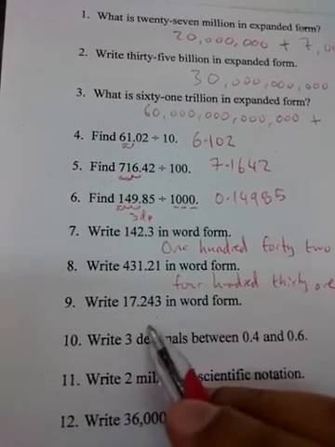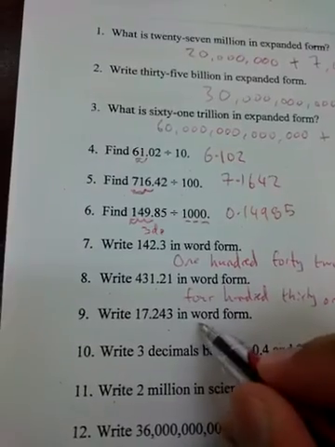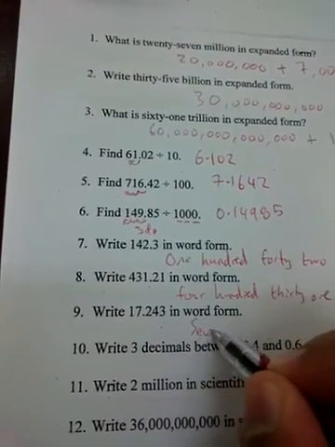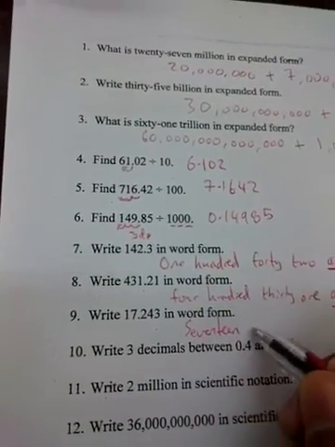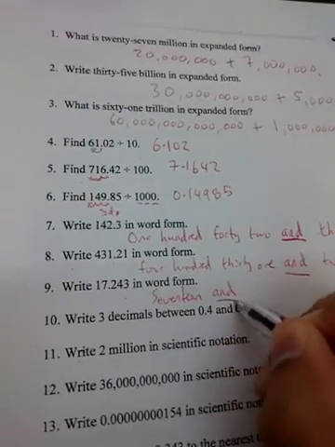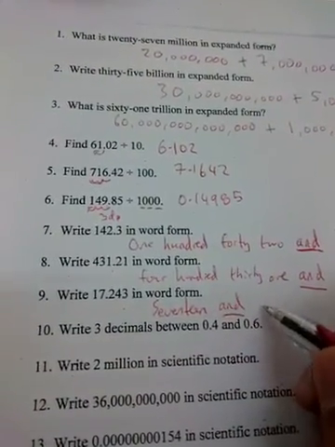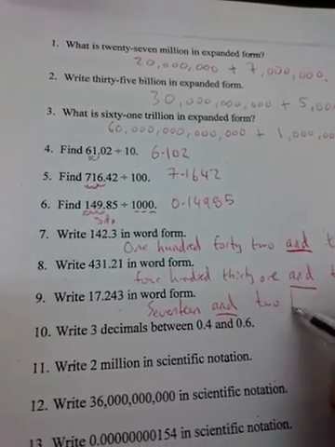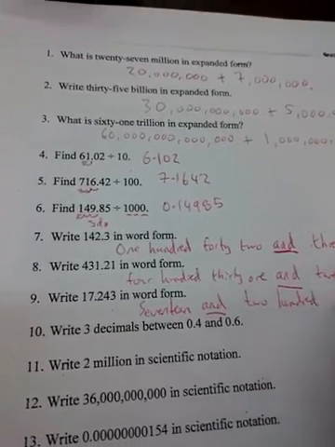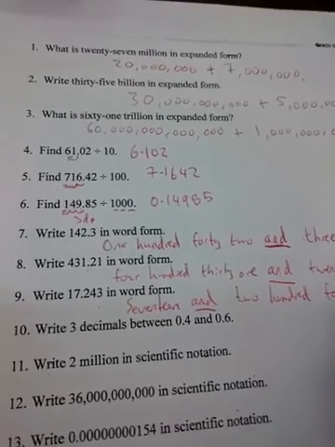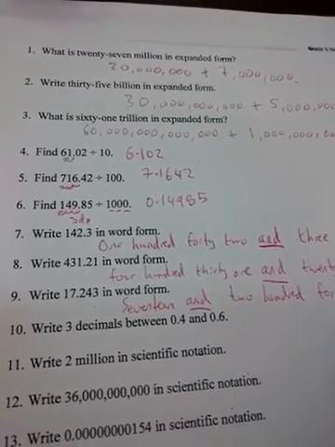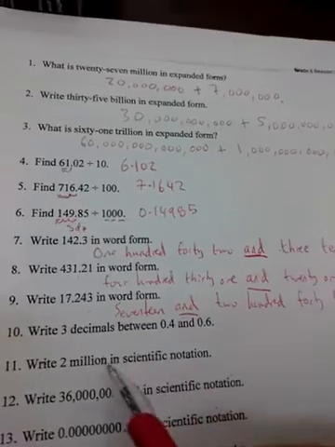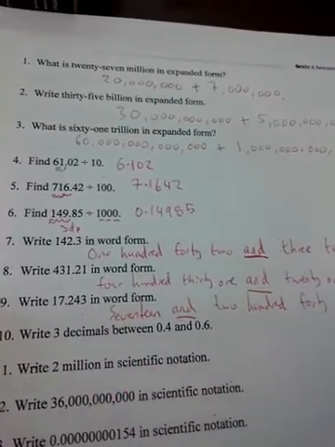And again, in this one it's 17, and being the keyword for the decimal place, 243, and this time the place is the thousandths.